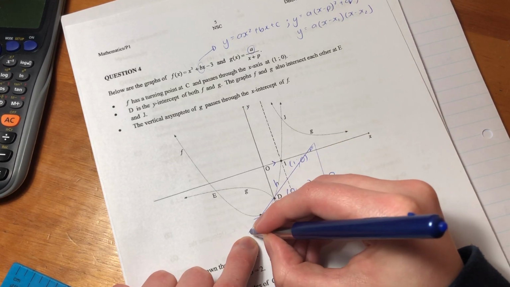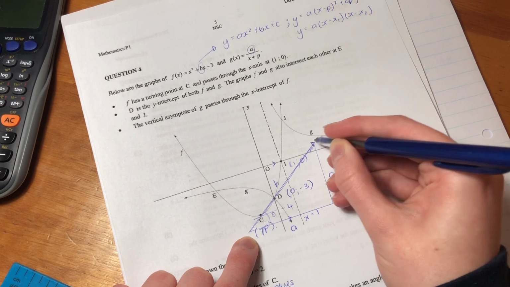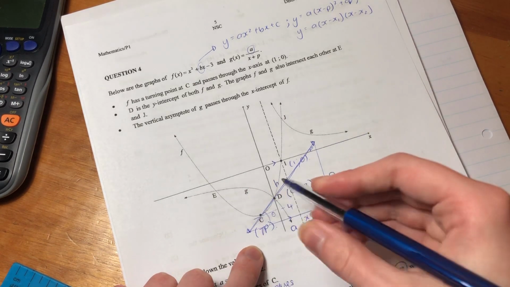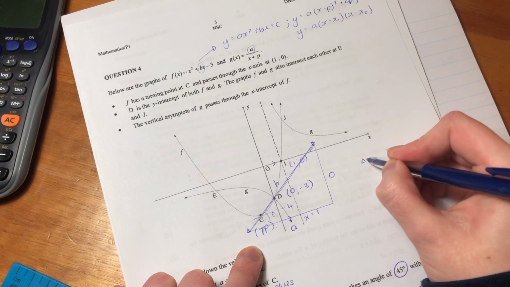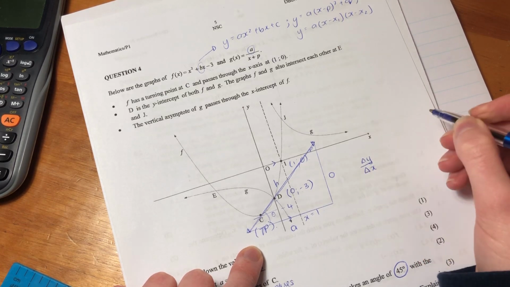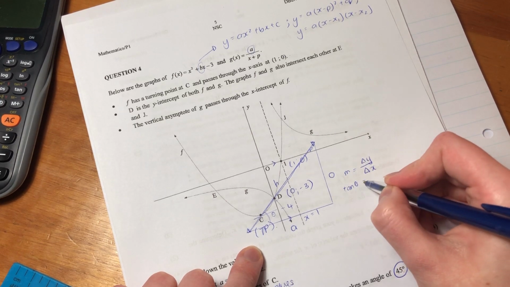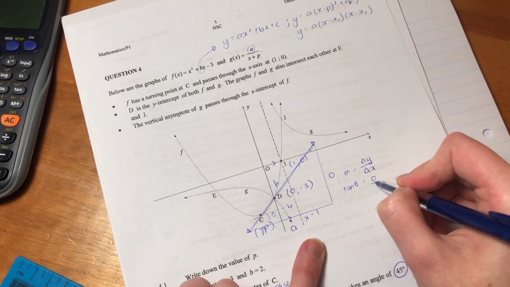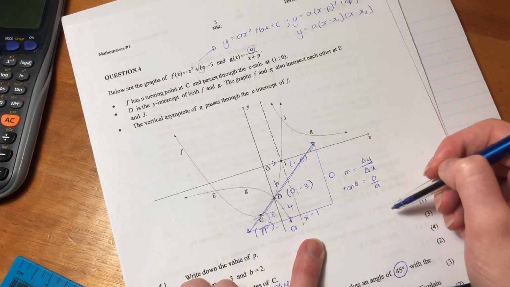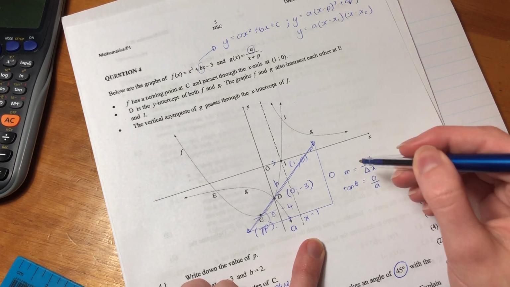What we want is the gradient of this line, and the gradient is the change in y over the change in x. But we also know that tan of theta equals O over A, which is the change in y over the change in x. That's why those two things are equal. That's really, really important.